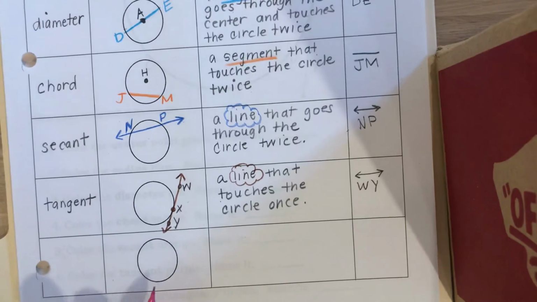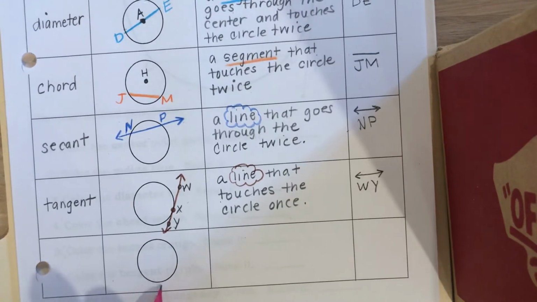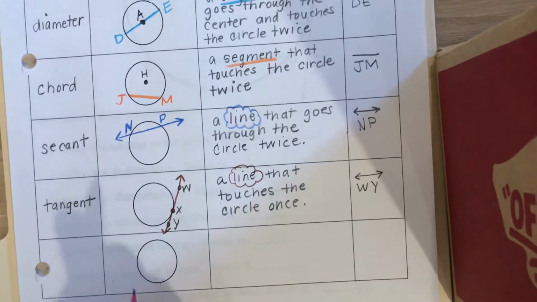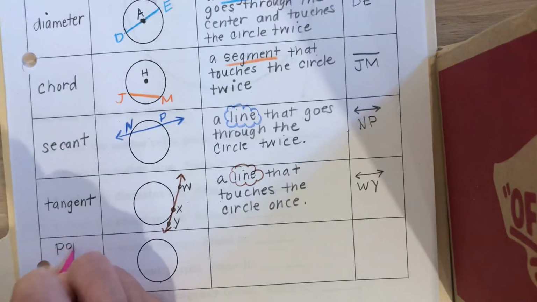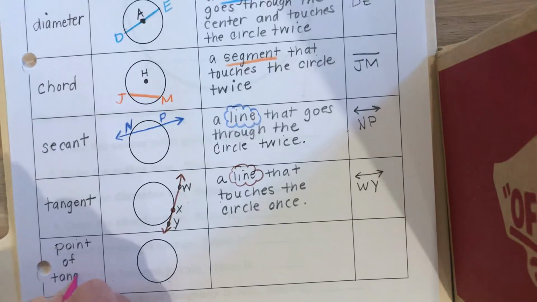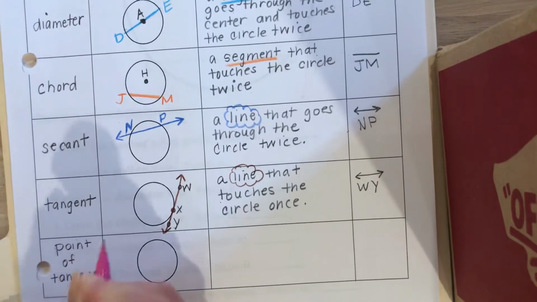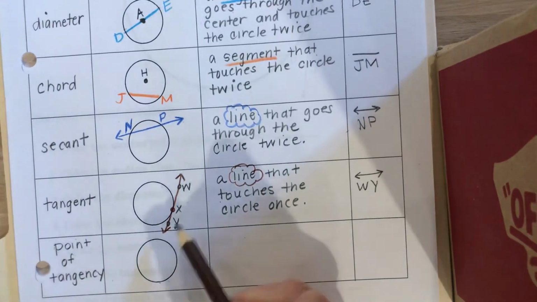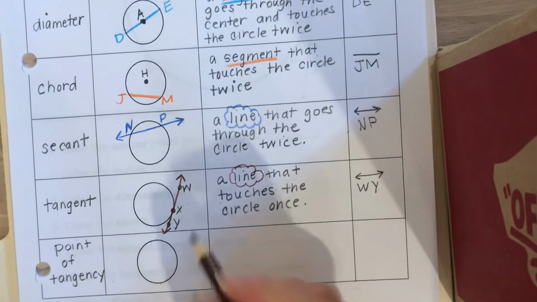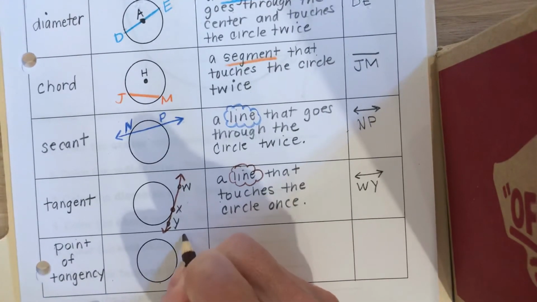Now our last part of a circle that we must know is something called a point of tangency. So it relates to the picture above. So what I'm going to do is redraw my tangent.